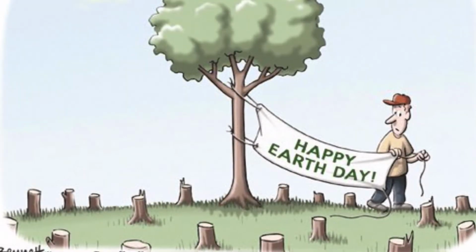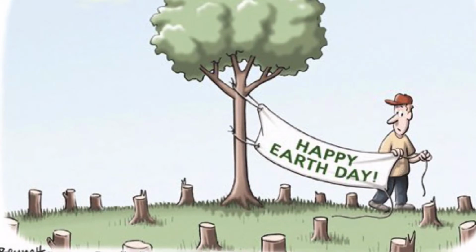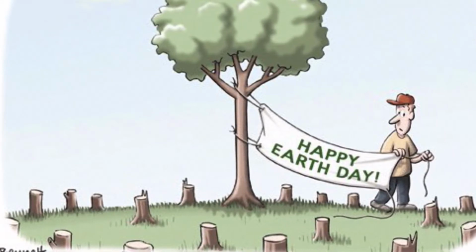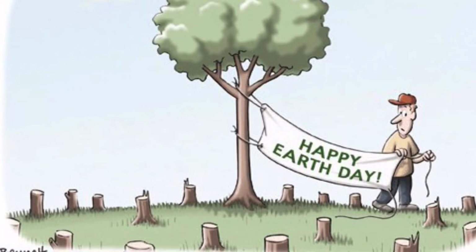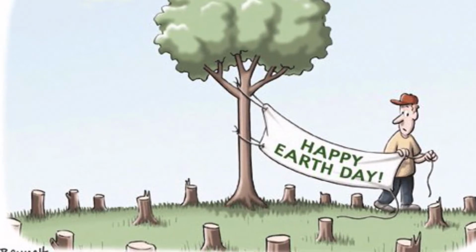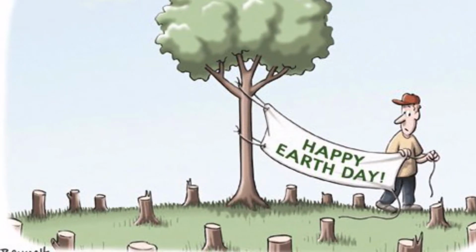Humans rely on trees for oxygen, but we are cutting the trees down, which means we won't have oxygen, and the trees might go extinct, and so will the humans.